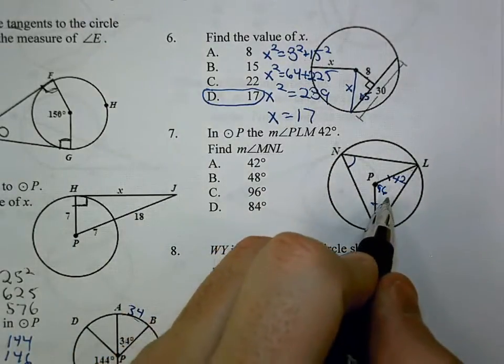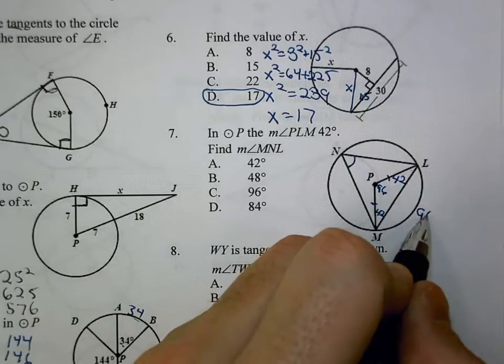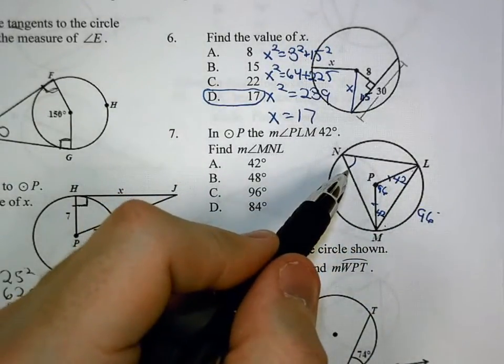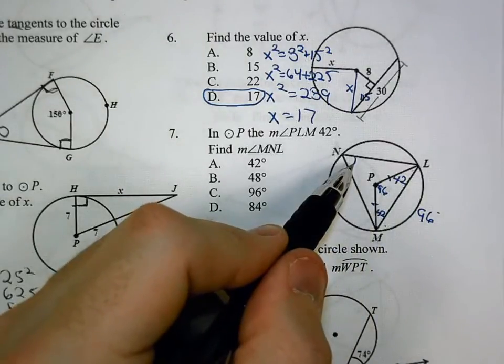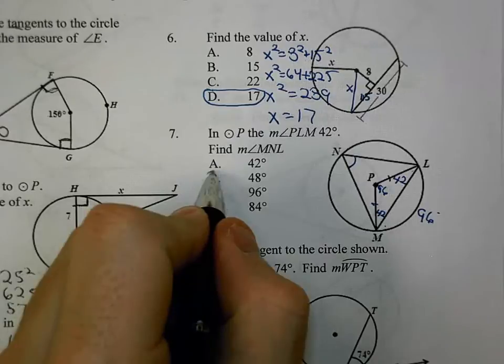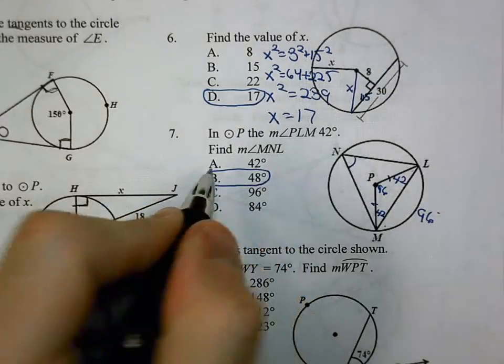Now that the central angle is 96, the arc is 96, LM. And now that I have that arc, I can take half of it and get my inscribed angle. 96 divided by 2 would be 48 degrees.